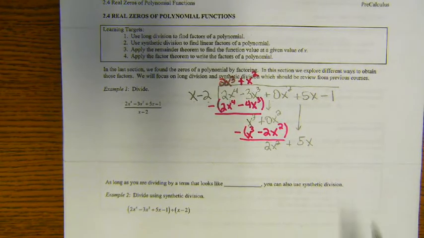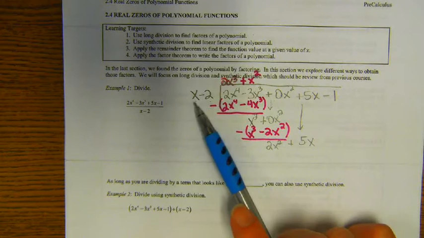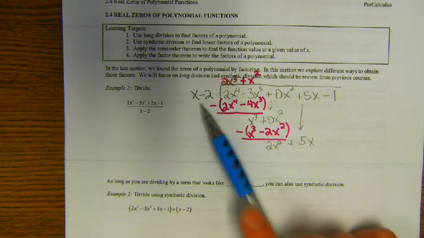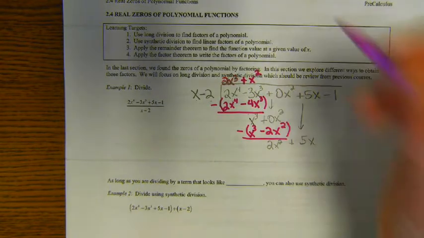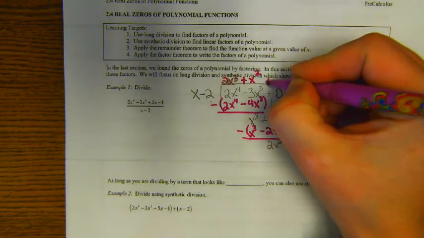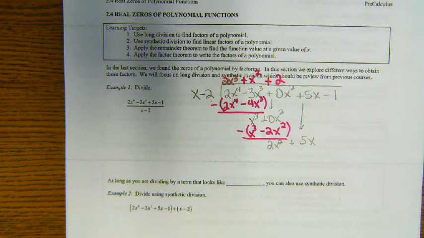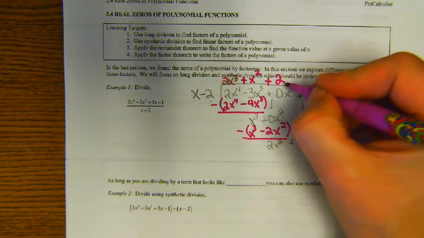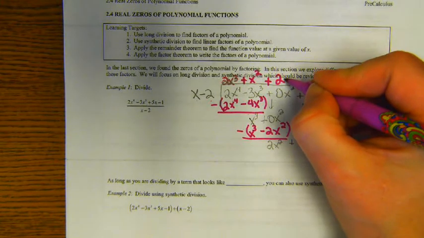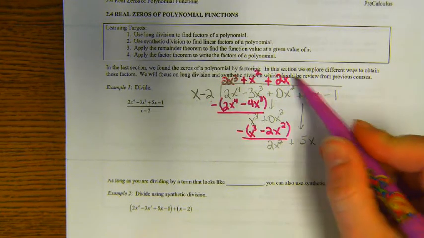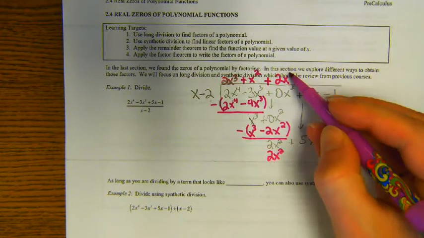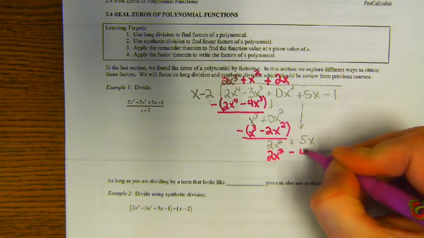And once again, how many times does x go into 2x squared, or what is 2x squared divided by x? Whatever way you prefer to think of it. This should be a plus 2. 2 times 2x. 2x times x is 2x squared. 2x times negative 2 is negative 4x.